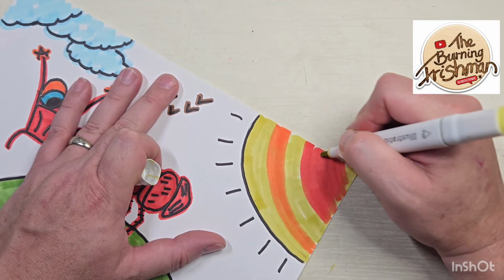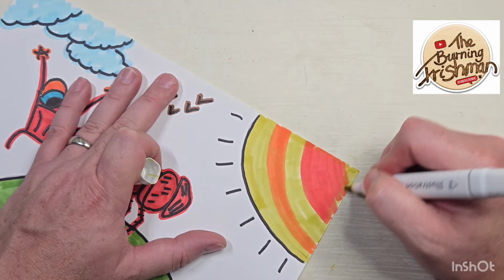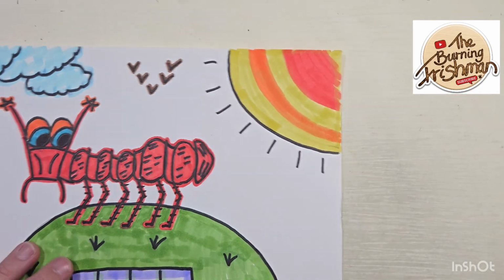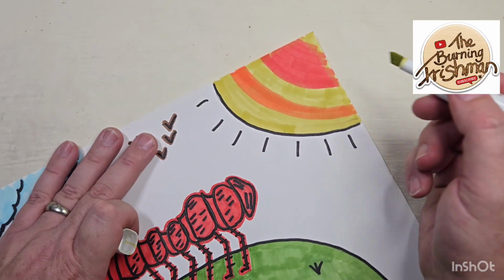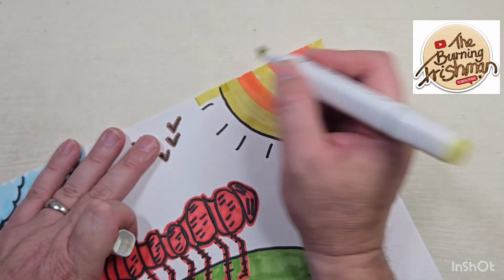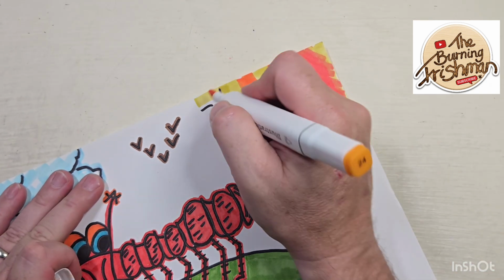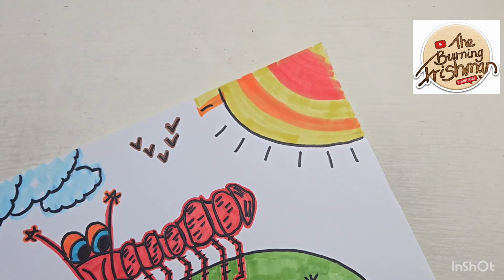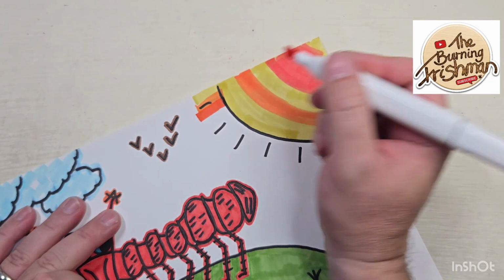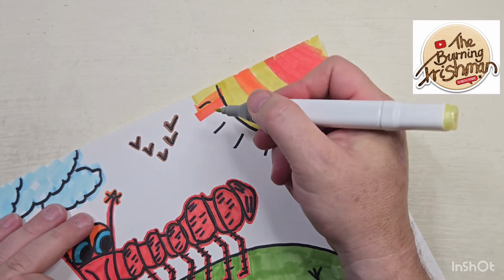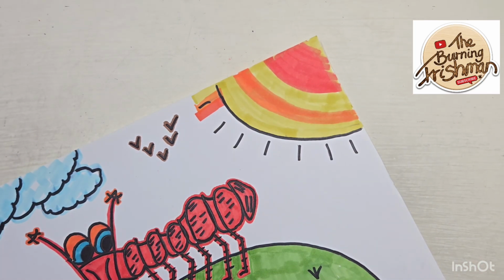But if you want to color your sun a different color, by all means. Or if you want to do it a different way, by all means. So here I'm going to do this. I'm going to go this way with the yellow, and then I'm going to grab my orange like that, and my red, and then we're just going to repeat it. We started with, make a little pattern here. So we started with what?